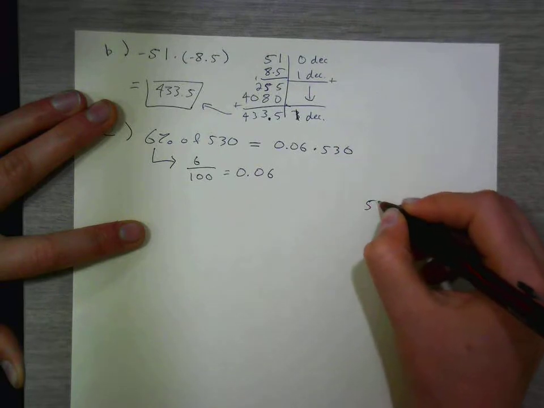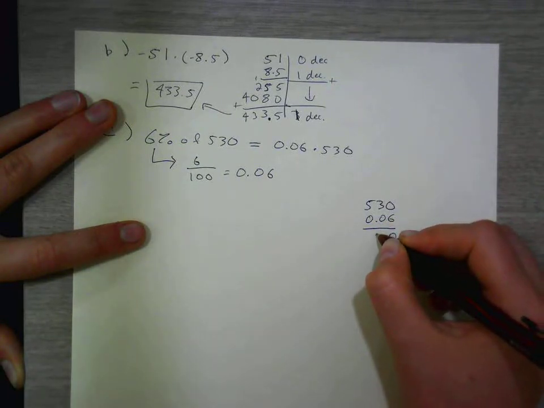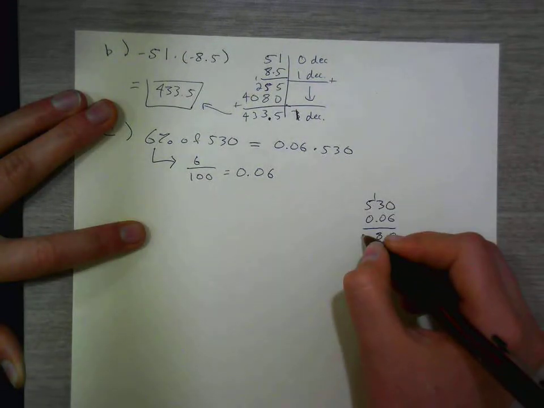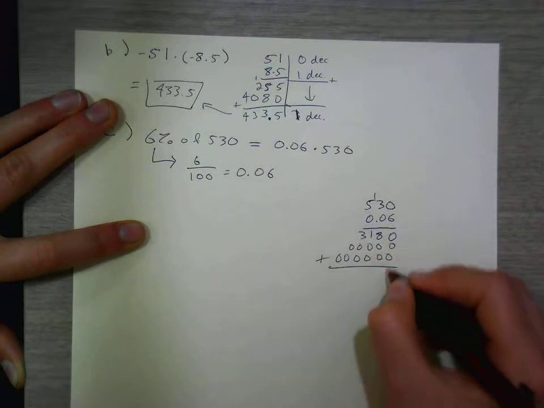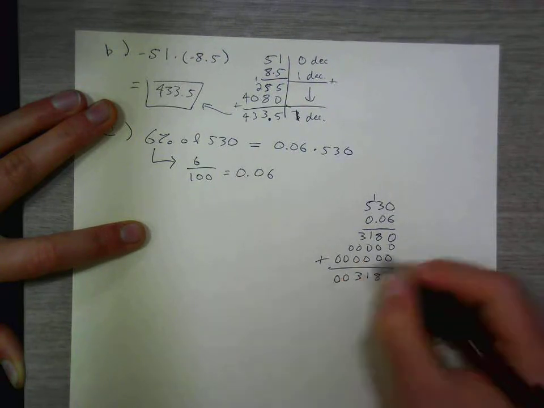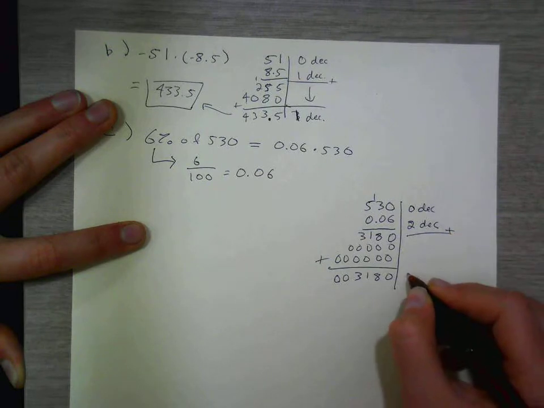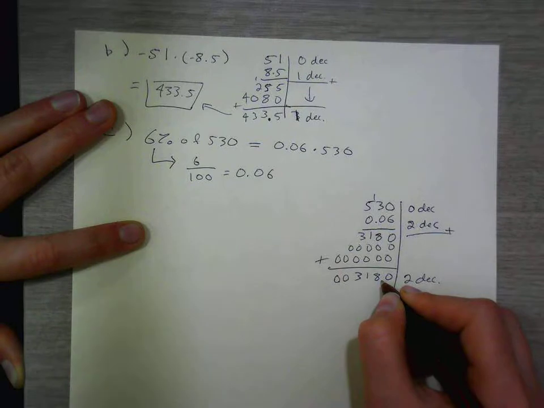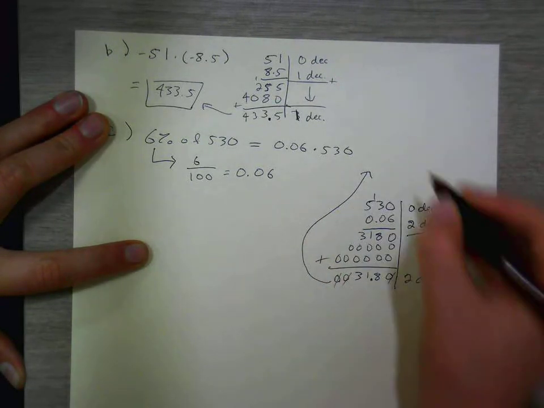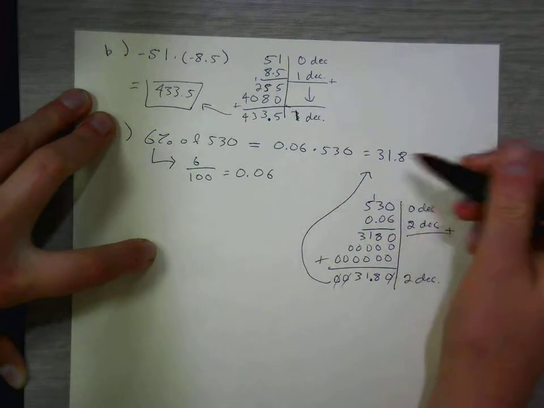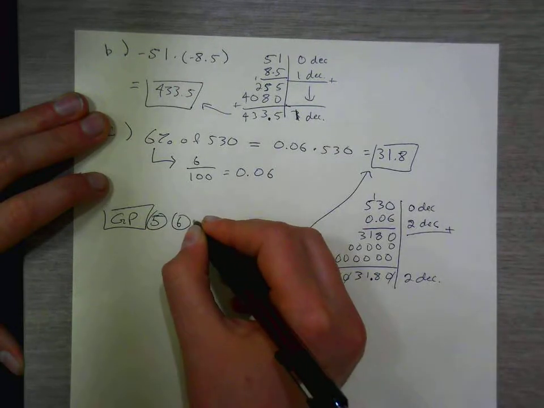So let's try it. 530 and 0.06. 6 times 0 is 0. 6 times 3 is 18. 6 times 5 is 30, plus 1 is 31. Now we're just going to carry the zeros for the other ones. And we can add, so 0, 8, 1, 3, 0, 0. We have over here 0 decimals, 2 decimals. So when you add those together, that gives us a grand total of 2 decimals. So we have 1, 2, and you go here. So your answer up here, we can get rid of these zeros, it becomes 31.8. Both signs are the same, they're positive, so our answer remains positive. Go ahead and try, go to practice 5, 6, and 7.